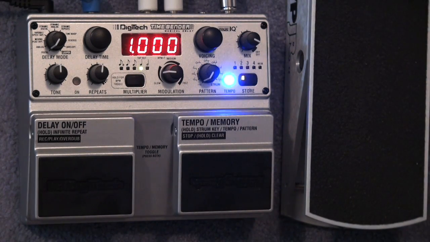Okay, so that is another special case of how the expression pedal controls a parameter differently than the knob. So that's it for special cases. Thanks for watching.